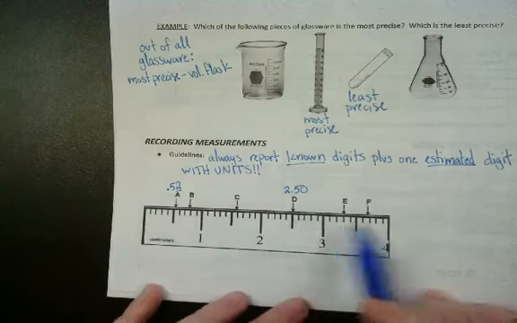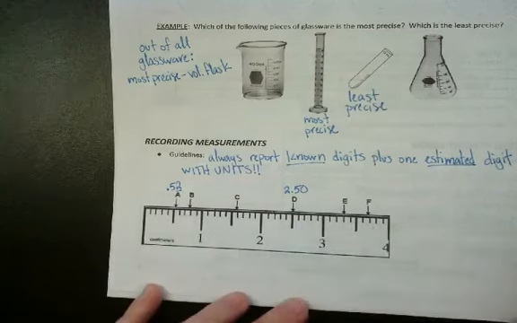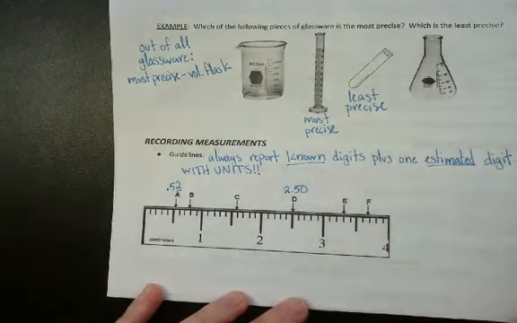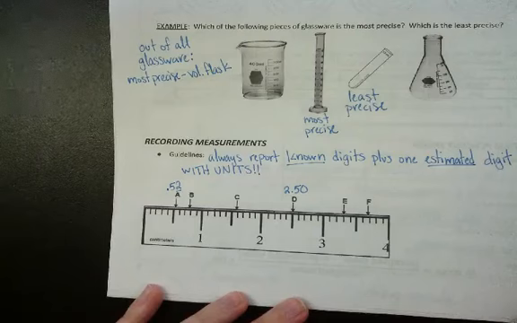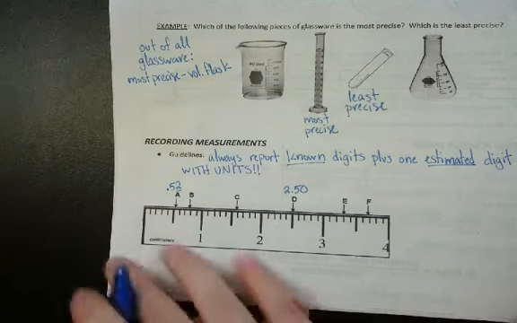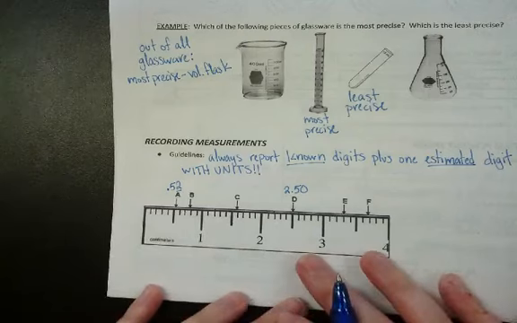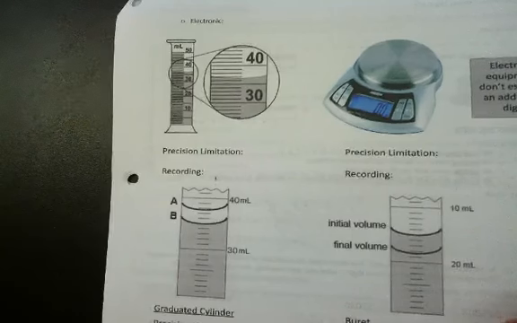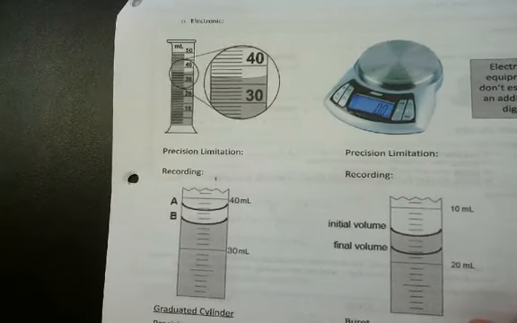Because these only measure to the tenths, I can't say with certainty the hundredths place, so that is always going to be my estimate. That's where I stop. We good on how to do it with a ruler? Yeah? Okay. It is pretty much the exact same when we talk about glassware.